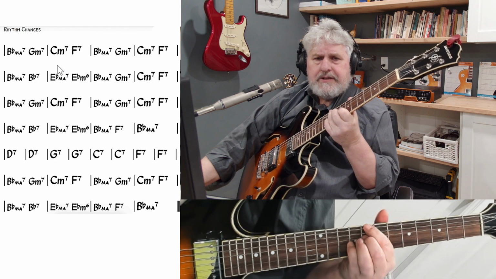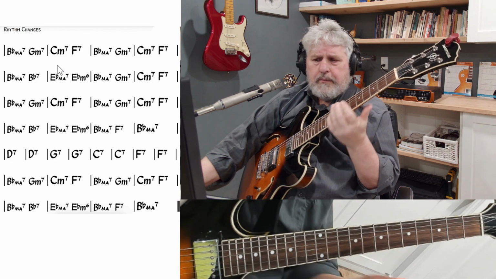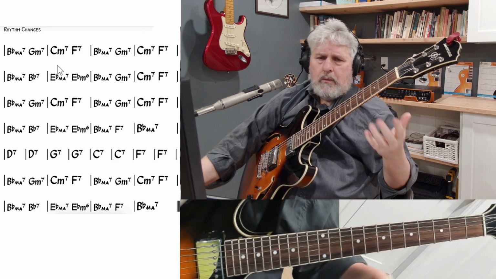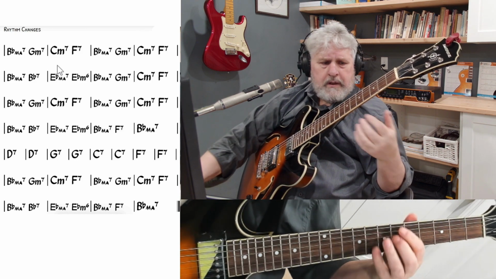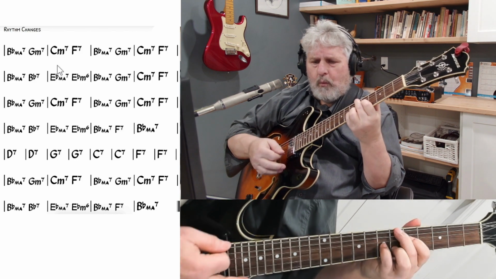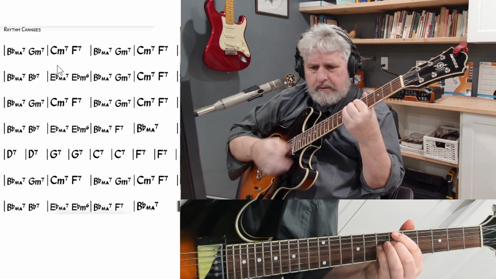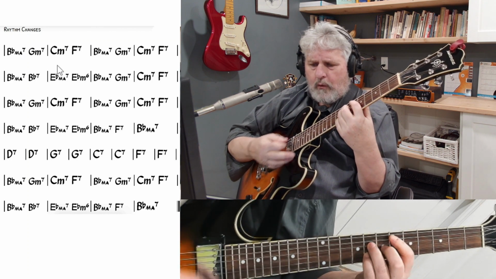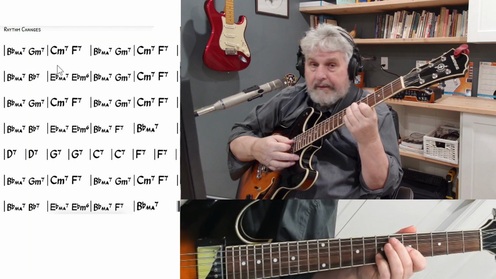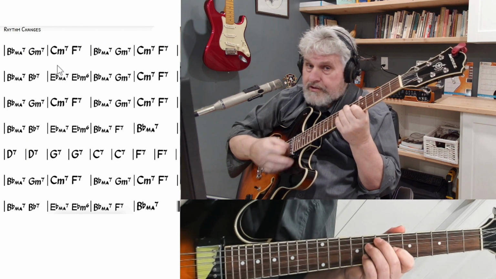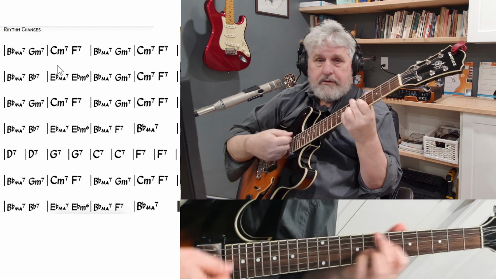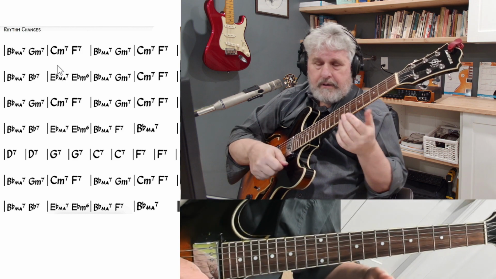That's really easy to remember once you can remember the form being 1 6 2 5 1 6 2 5, and then we have the 1 going to a 7, leading to the 4 and to a minor or to a diminished, and then back to the 1 6 2 5.